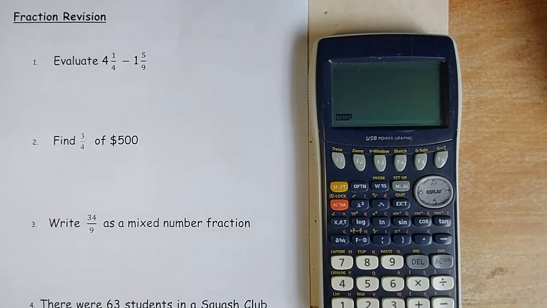Today we're going to do a revision for the Year 9 and Year 10 exam, and we'll look at fractions. These are some of the questions that occur quite often in the Year 9, Year 10 exam, and we shall look at each and every one of them.